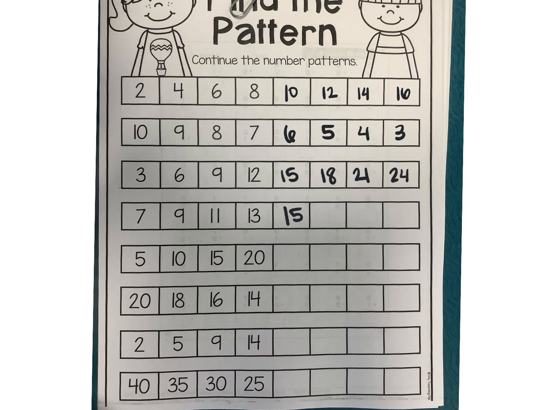Now we do 2 more. 16, 17, 18, 19, 20, 21. Good. So that one was plus 2, but it looks like we were doing the odd numbers instead of the even numbers. All right. Oh, this one will be easy.